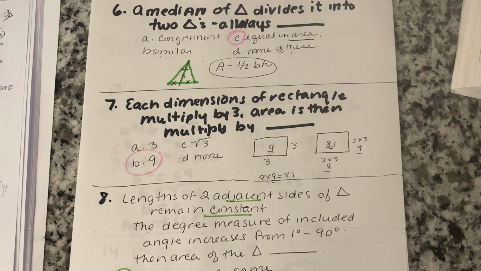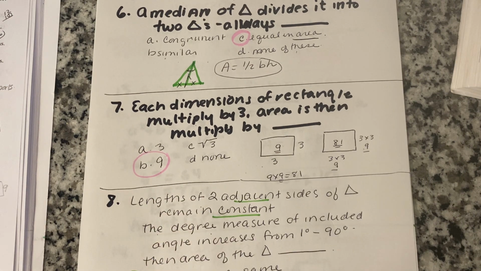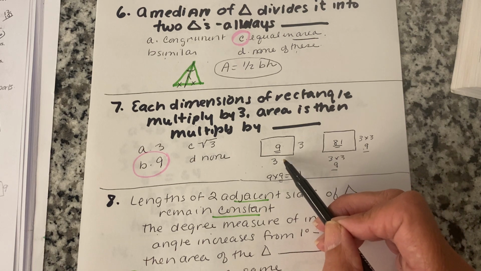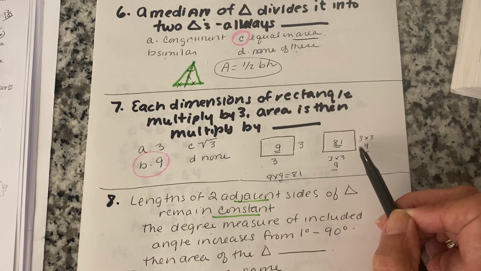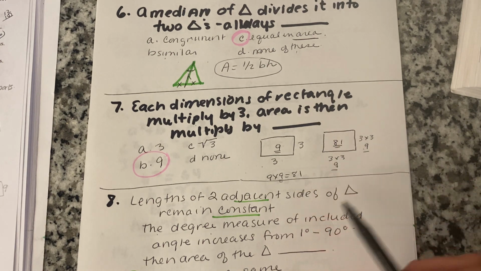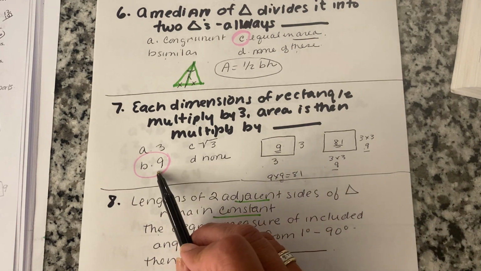So each dimension of a rectangle, if you multiply by 3, then you're going to have to multiply the area by 9, right? Kind of important, because when you're trying to figure something out and you're multiplying each one of these sides, the area is going to multiply by 9 instead of 3. 3 times 3. So anyway, because 9 times 9 equals 81.